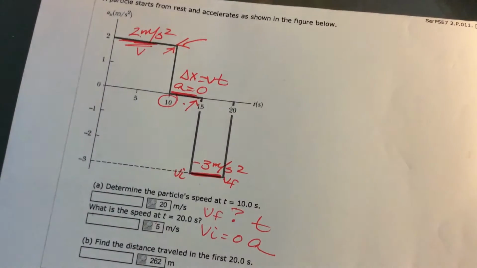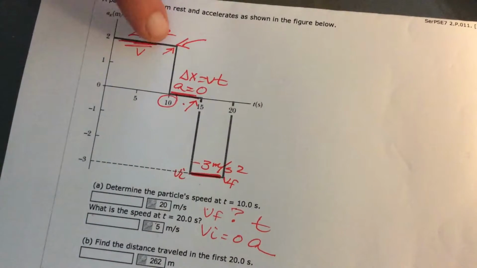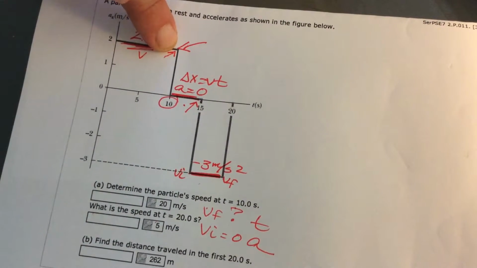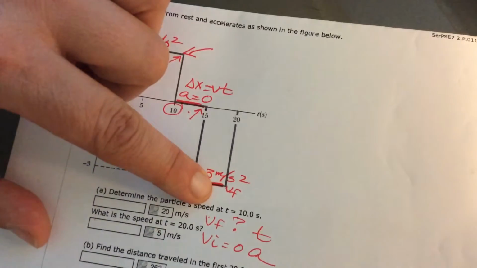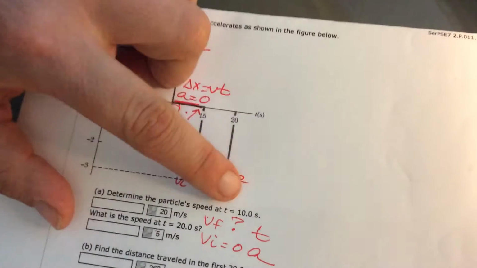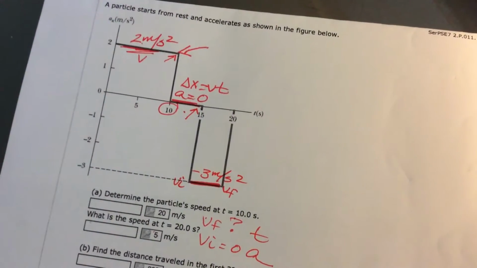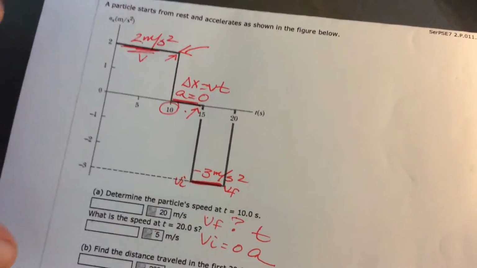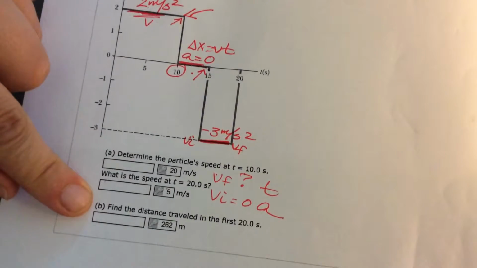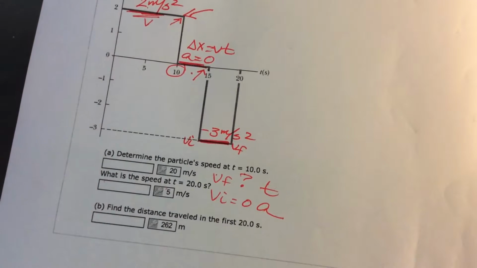So you have all the pieces that you need, but just realize that your final velocity from this point is going to become your initial velocity at this point, and then resolve for your final velocity over here using the same kinematic relationships. You have a new time interval, you have a new acceleration. Shouldn't be too bad. And then your last question here, find the distance traveled in the first 20 seconds.